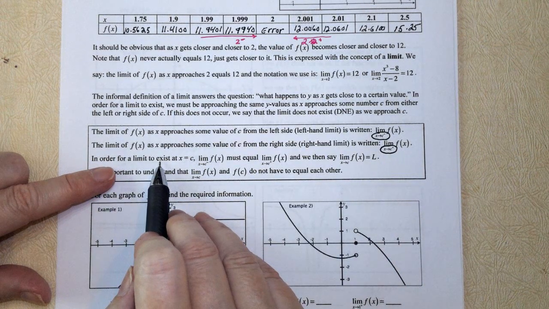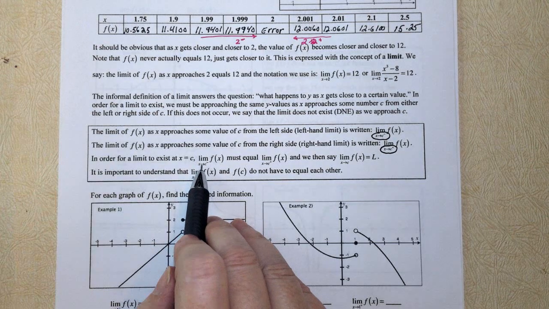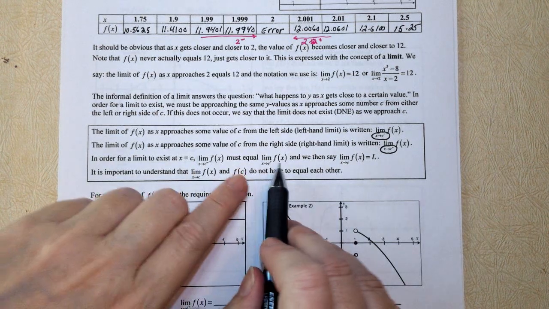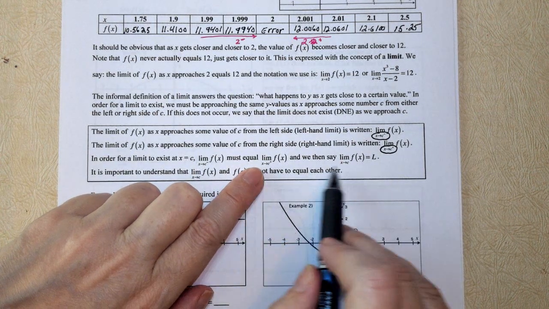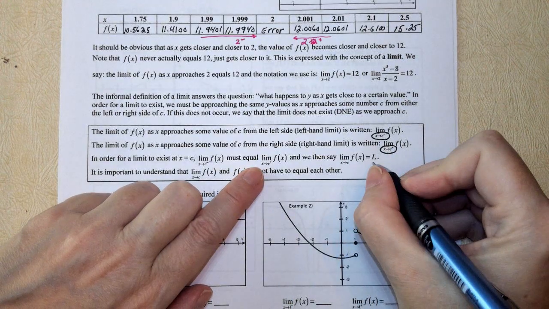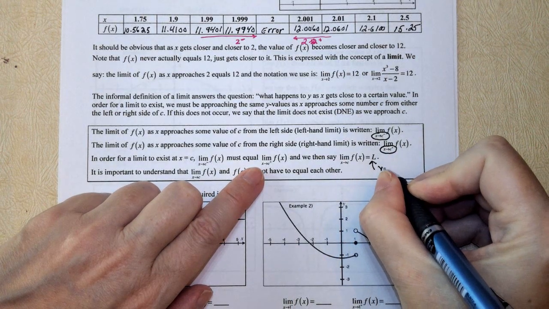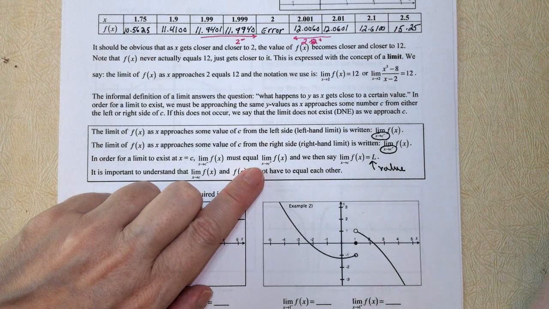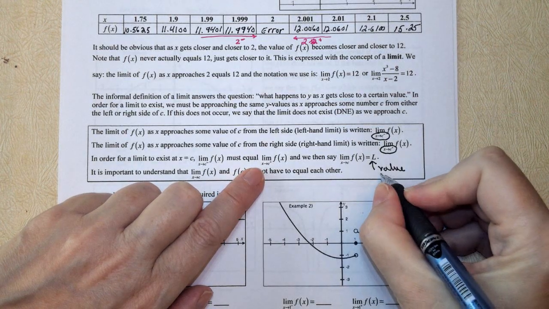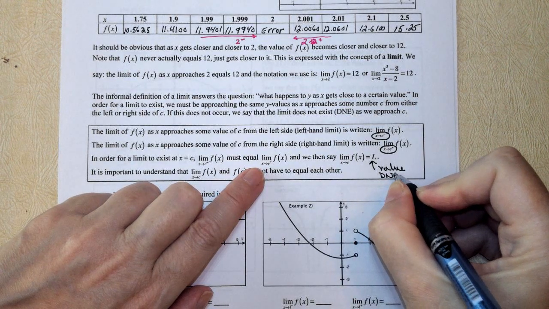And in order for a limit to exist, the limit on the left has to equal the limit on the right. And this is then just a value. So your options are a value or does not exist.